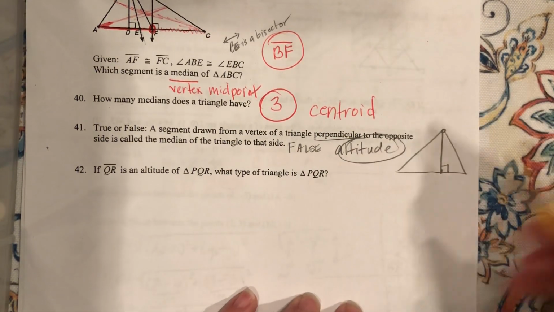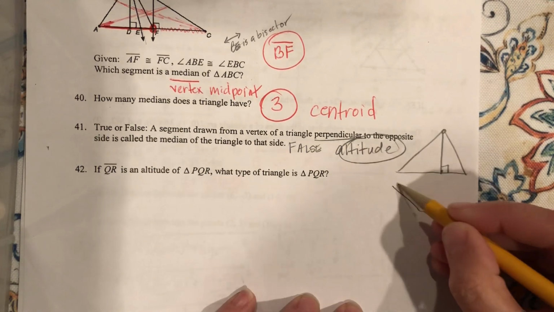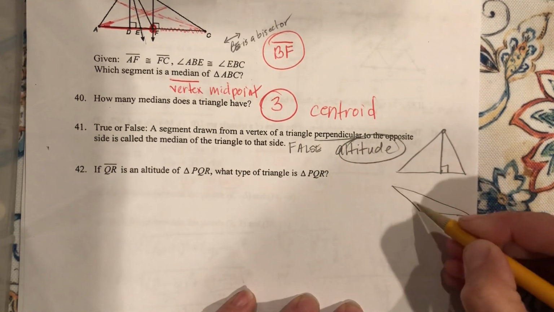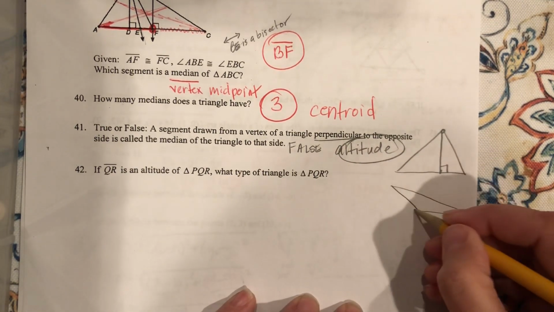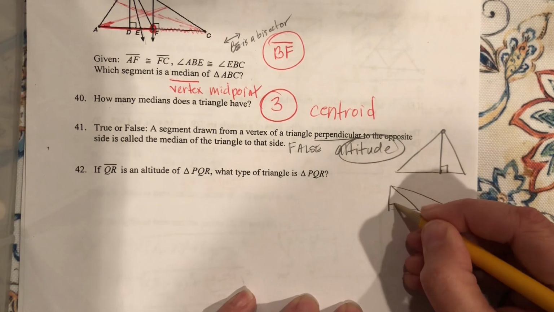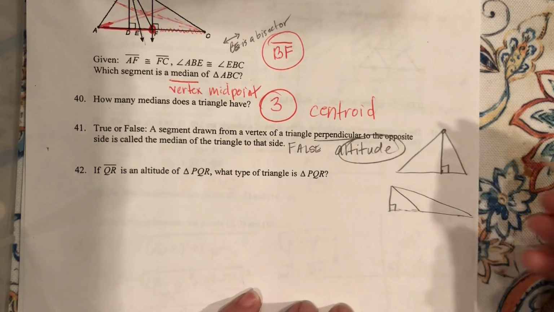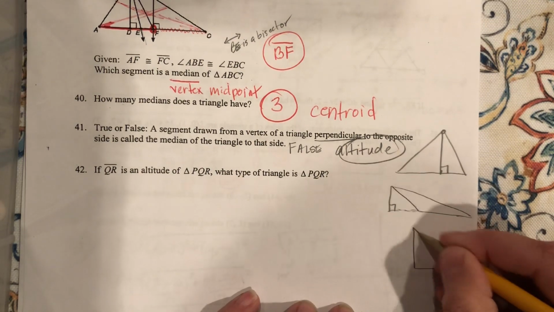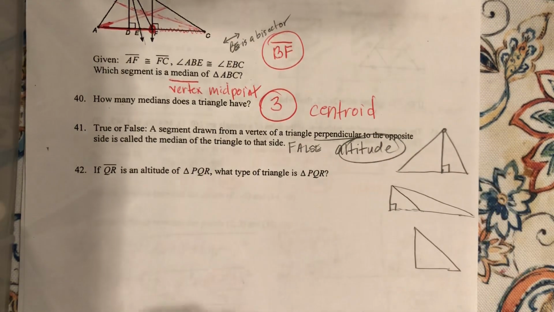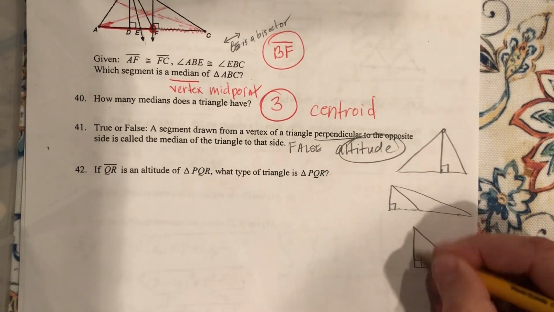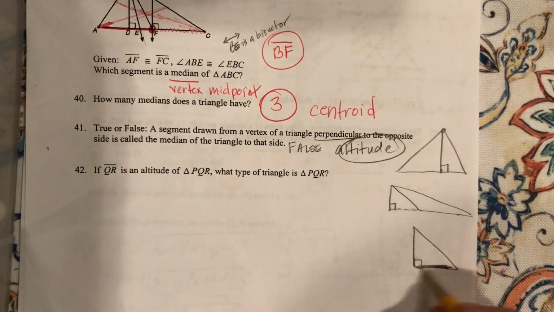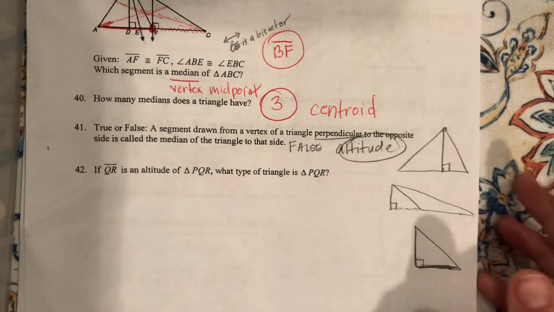That's the altitude. If you have an obtuse triangle, sometimes where can the altitudes be? Sometimes the altitude is actually outside the triangle. Okay. And then remember, if you have a right triangle, the altitudes can actually be the sides. Two of the 3 altitudes in a right triangle are the legs.